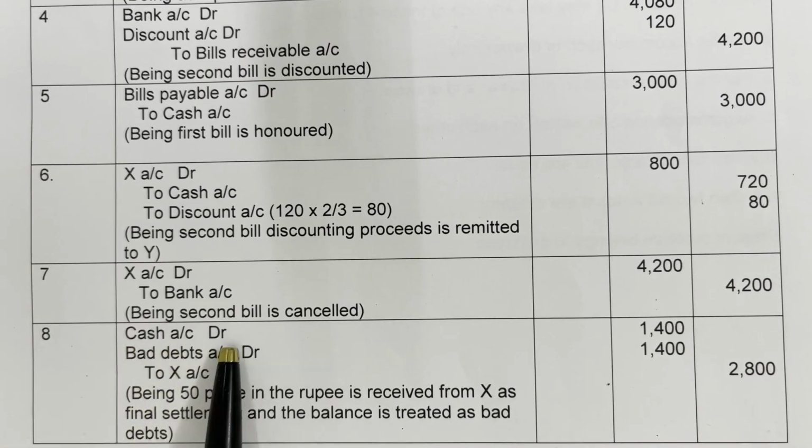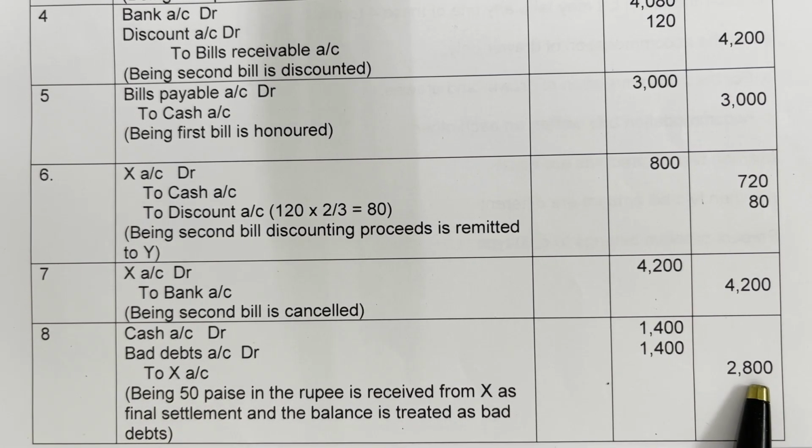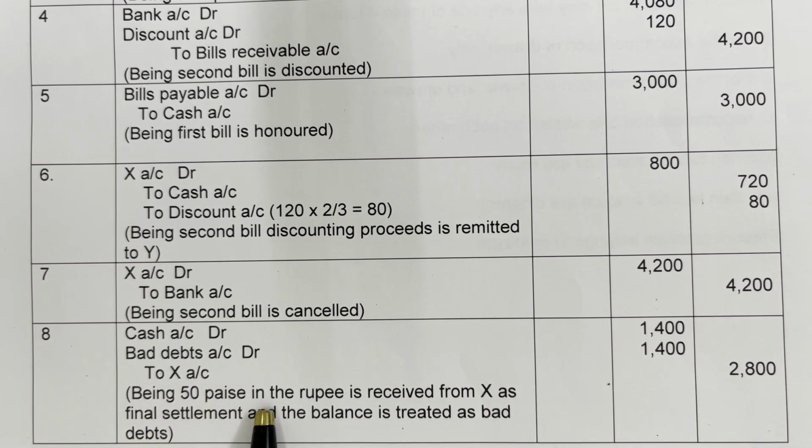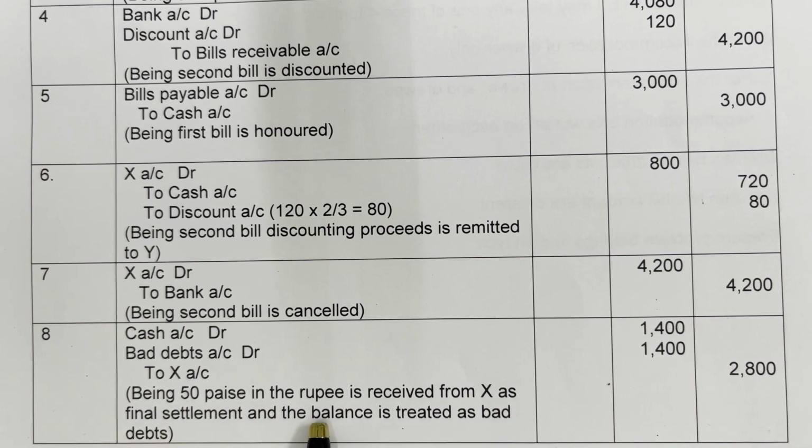Eighth entry, cash account debtor 1,400. Bad debts account debtor 1,400. To X account 2,800. Being 50 paise in the rupee is received from X as final settlement and the balance is treated as bad debts.